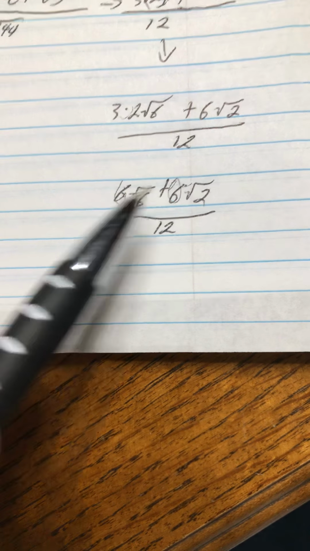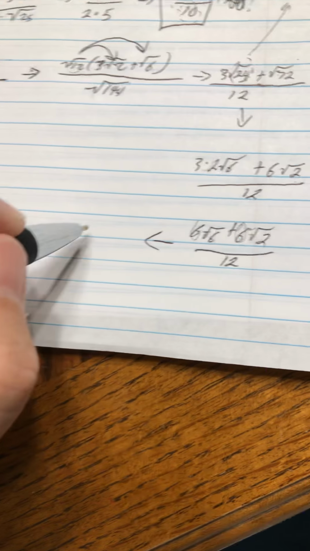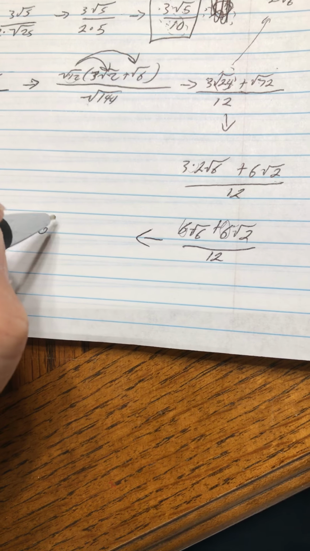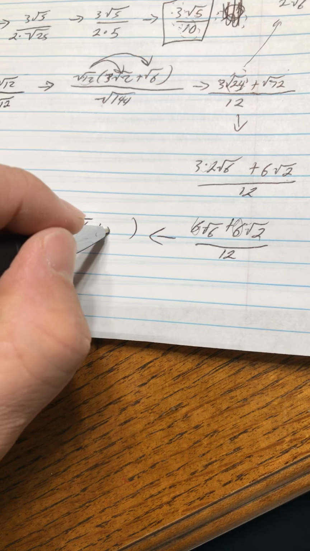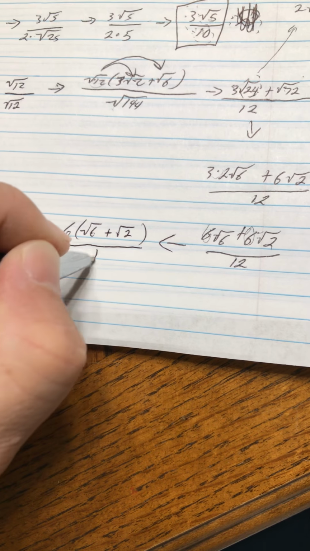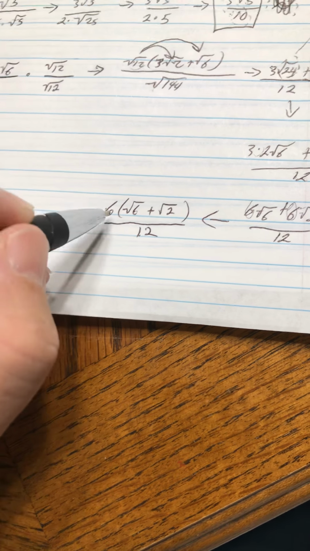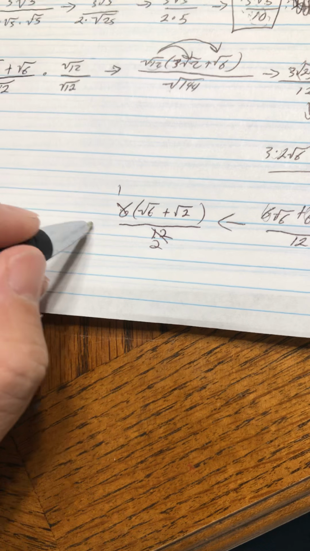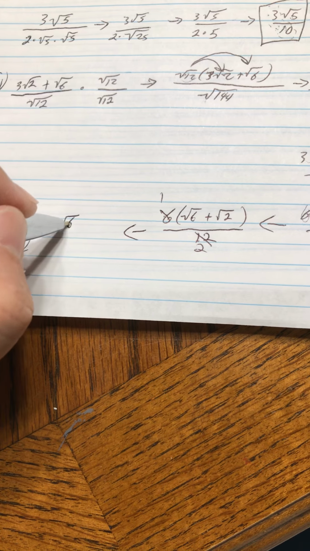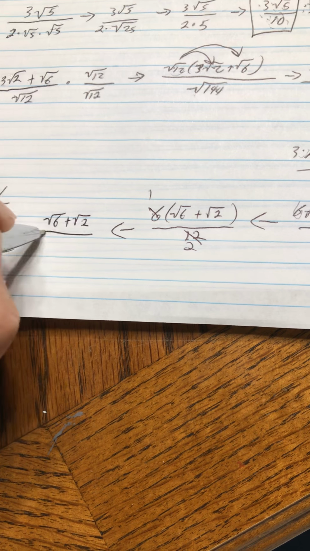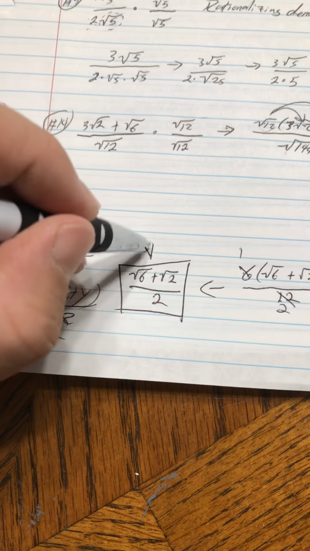I'm going to do the same thing right here. So I'm going to come up here to the left, run out of room here. I'm going to factor out a 6. So you have square root of 6 plus square root of 2 all over 12. That 6 and that 12 break down, leaving you square root of 6 plus square root of 2 over 2. That's the final answer.